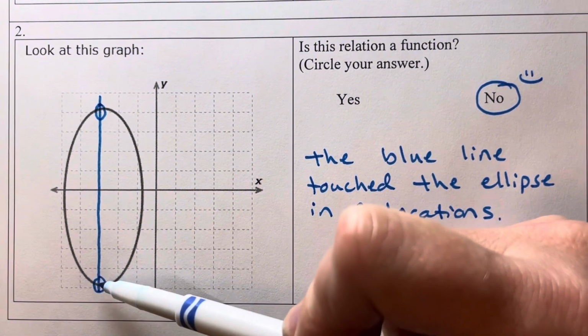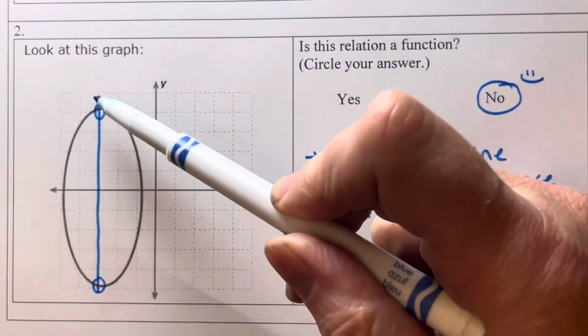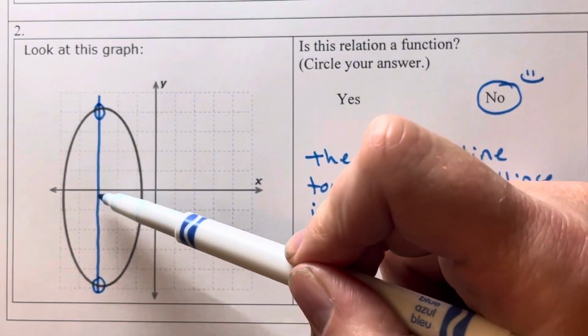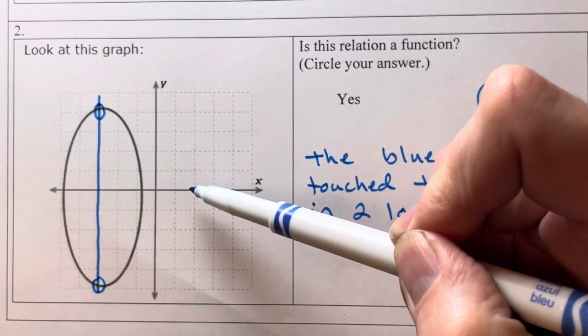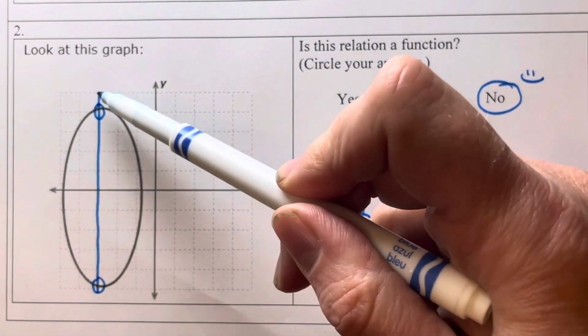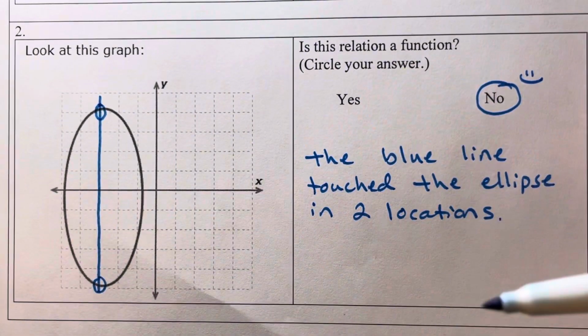So this is equivalent to saying that 2 locations had the same x value as we move across the x-axis. That is how the vertical line test works.